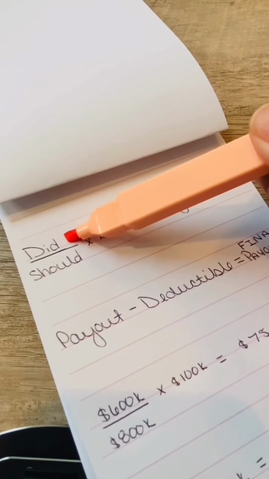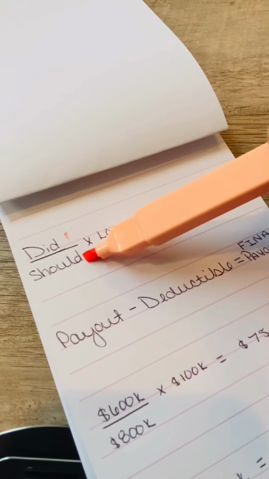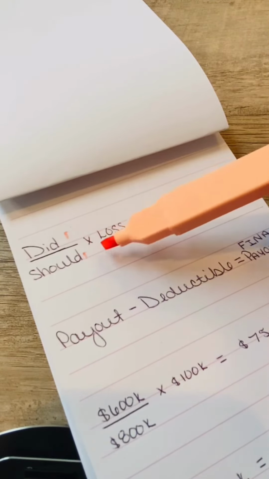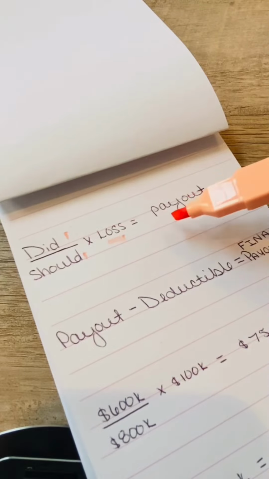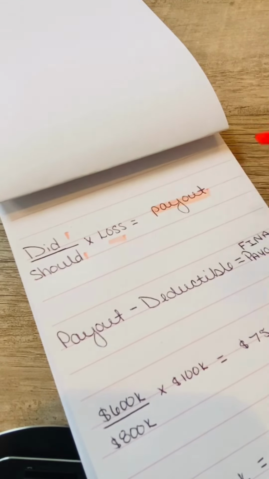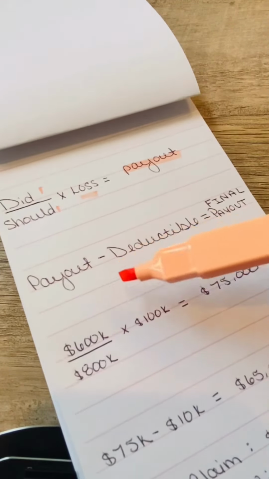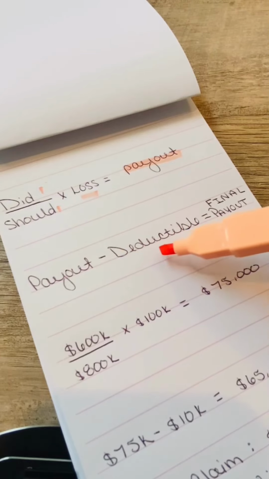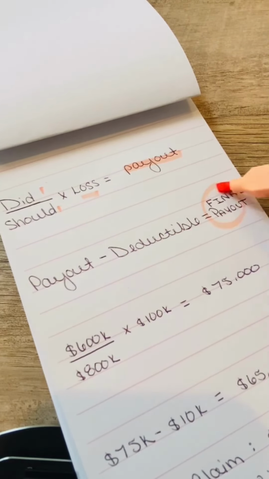We would divide what they did have in insurance over what they should have had in insurance, multiplied by the loss, is going to give us our payout. Then we take that payout and we subtract the deductible on that policy, which will give us our final payout.